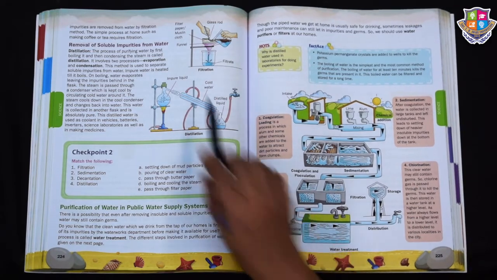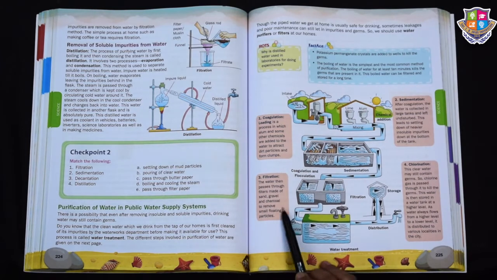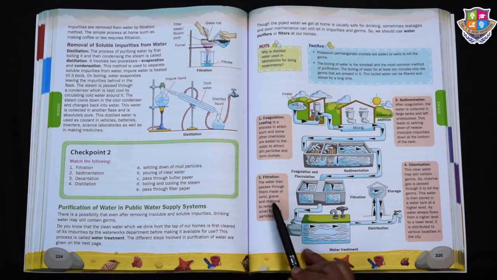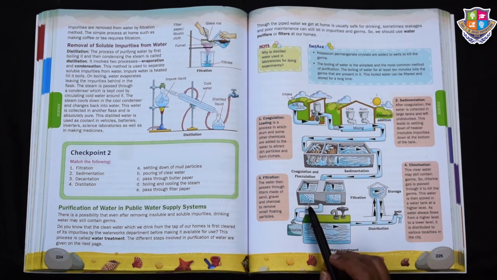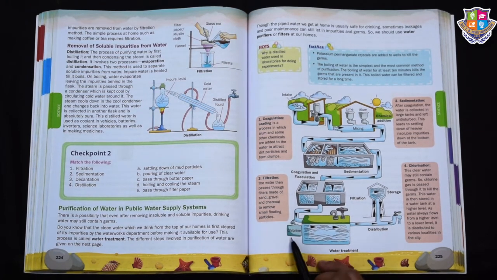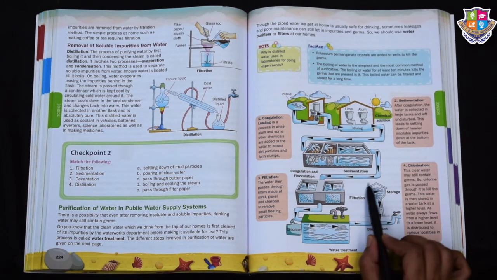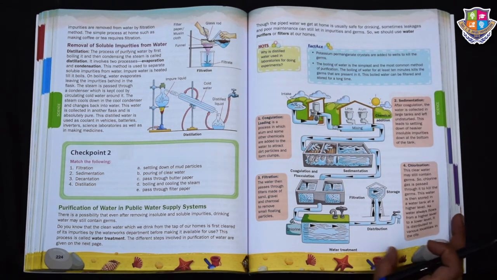Coming to filtration, this we have already done. This is a small glass, but now the municipality has to do it on a larger scale. So what does it do? As a filter, what does it add? Sand, gravel, and charcoal. These three things act as very good filters to remove the particles. Then chlorine is added. That is chlorination. We see two big tanks; that is the storage tank, and from there you receive water. Okay, is it clear? The water treatment plant.